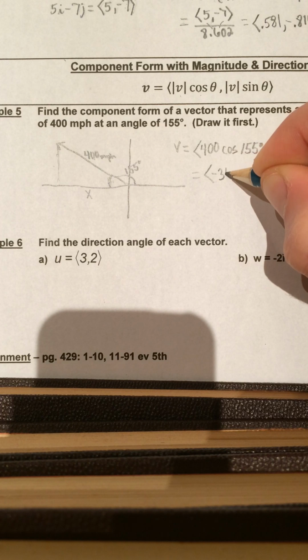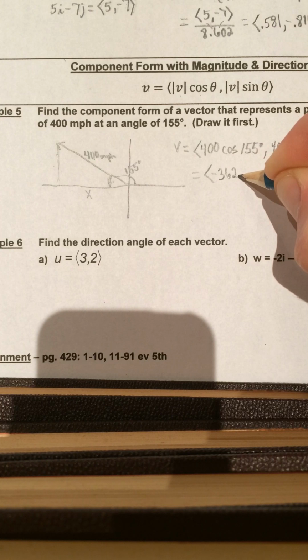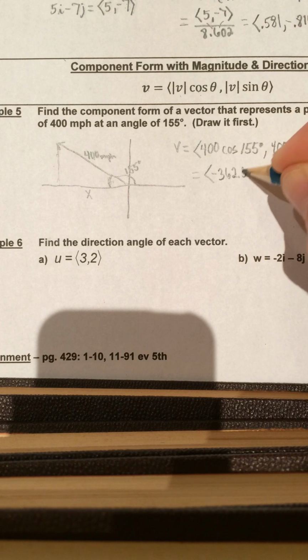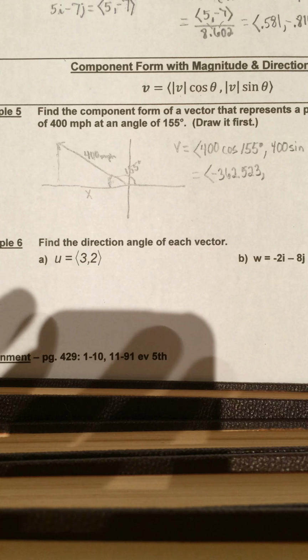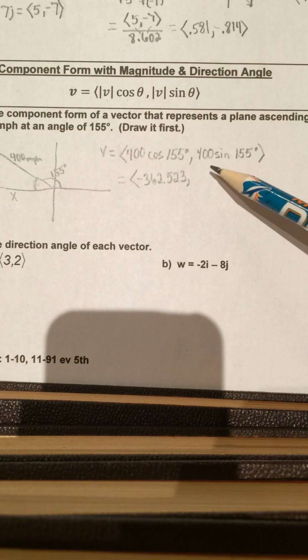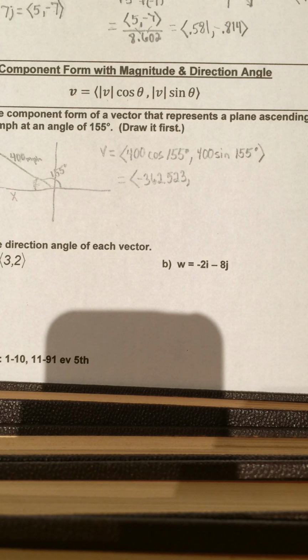So negative 362.523. And then for my y-coordinate, I'm going to do 400 times sine of 155. Put that in here and multiply by 400 here. And I get 169.047.